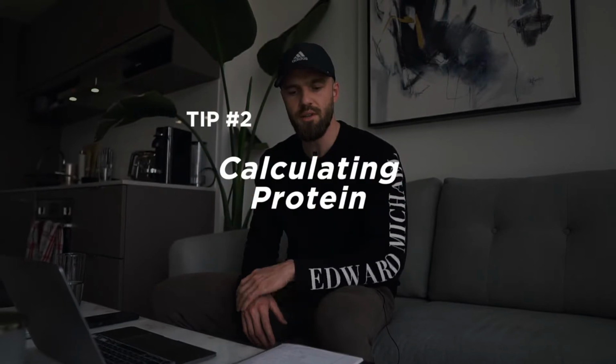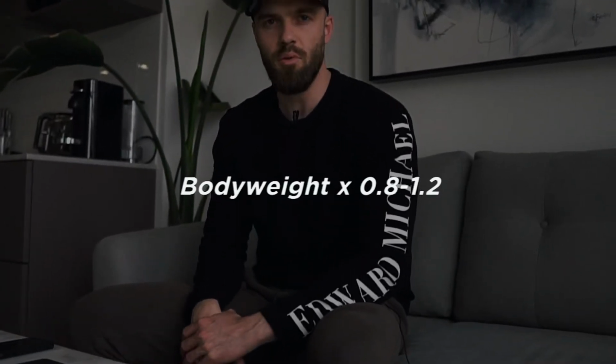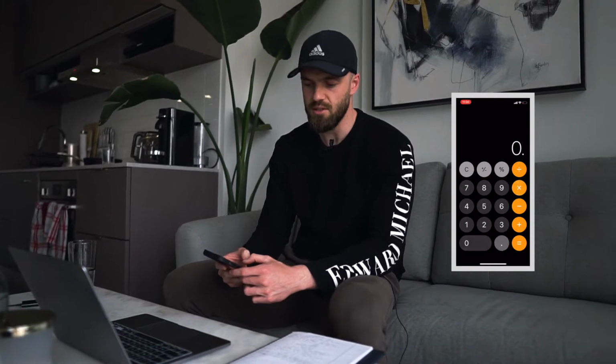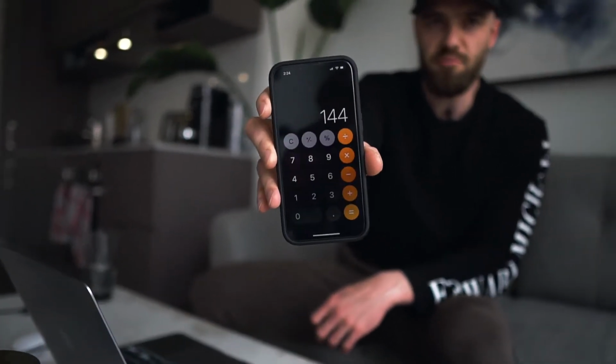Tip number 2 is going to be taking your body weight and multiplying it by 0.8 to 1.2. And what that's going to give you is your grams of protein for your current body weight. So for example, I am sitting at, like I said, 180 pounds. So I'm gonna take 180 and multiply it by, let's just say to start, 0.8, and that's gonna give me 144 grams of protein for my current body weight.